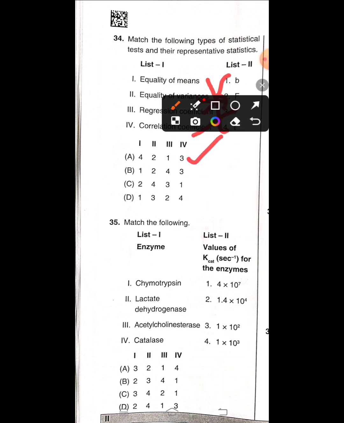Here also you are going to match list 1 with list 2. List 1 consists of enzymes. List 2 consists of values of K-cat for the enzymes. Okay. So let's see the matching. Chymotrypsin, lactate dehydrogenase, acetylcholinesterase, catalase. First you have to see the answer. Answer is the third one. 3, 4, 2, 1 is the correct answer.